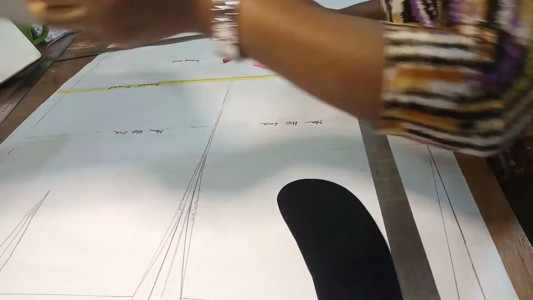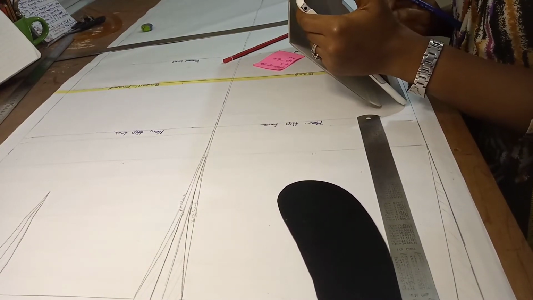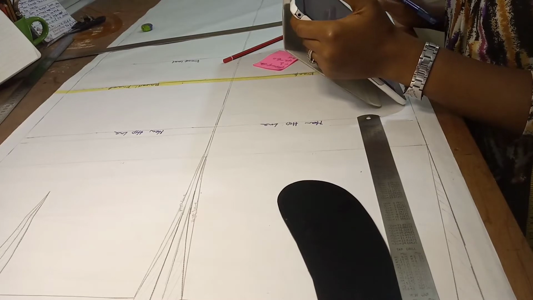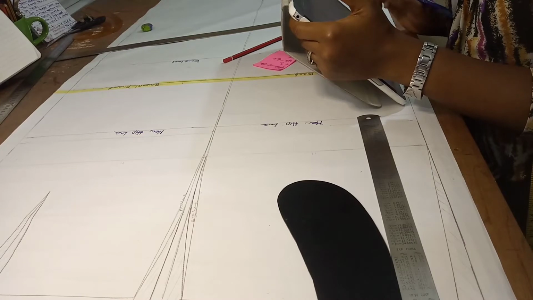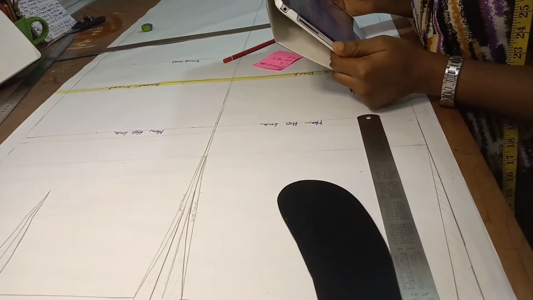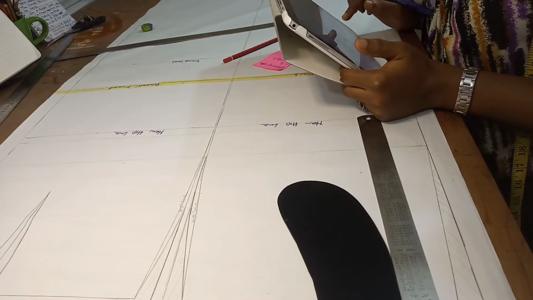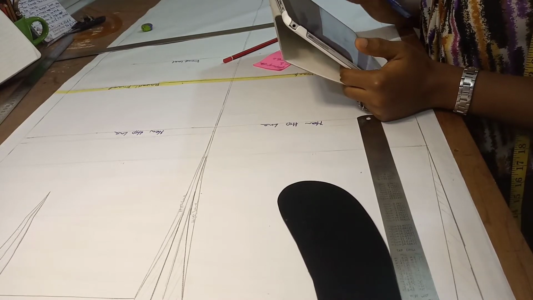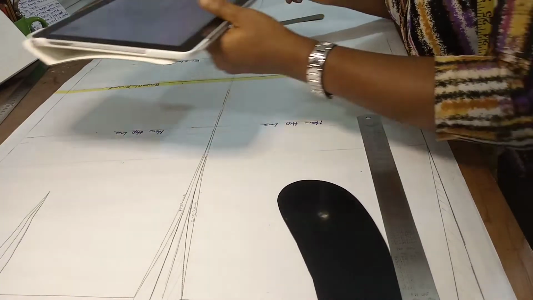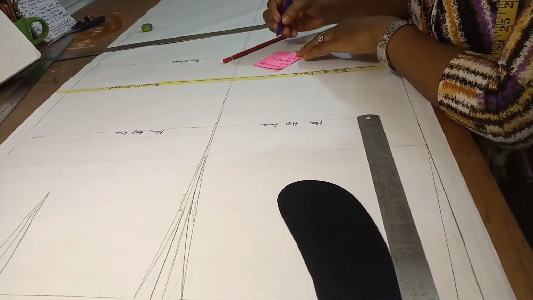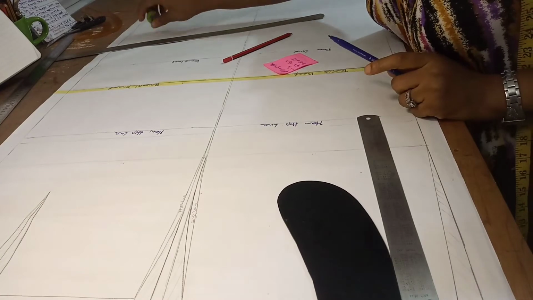Let's be on the safe side. 42 minus 6 is 36 inches. Then 36 inches divided into 2 is 18 inches. So we are left with 18 inches on our raised knee level.